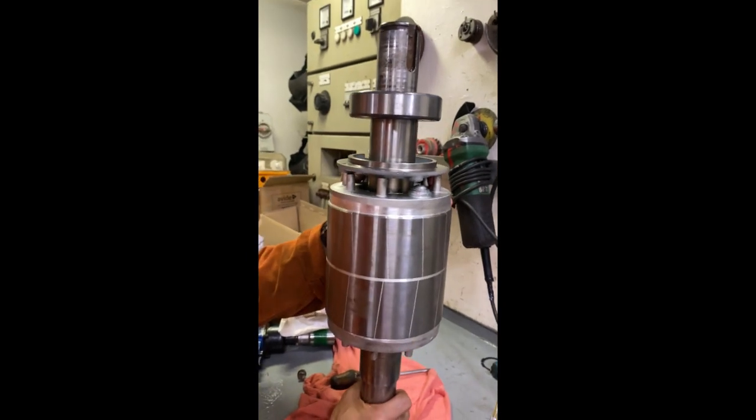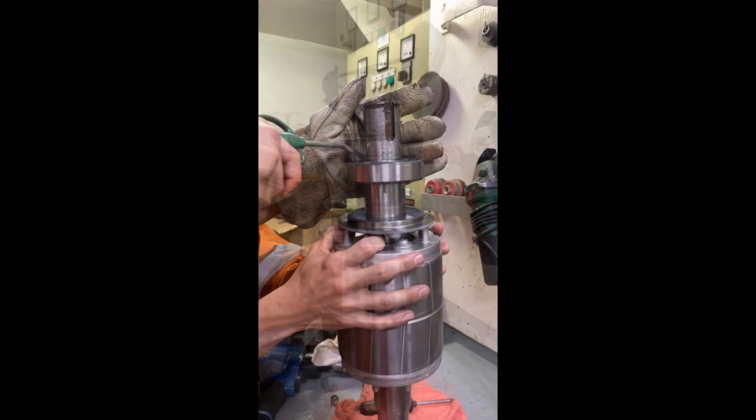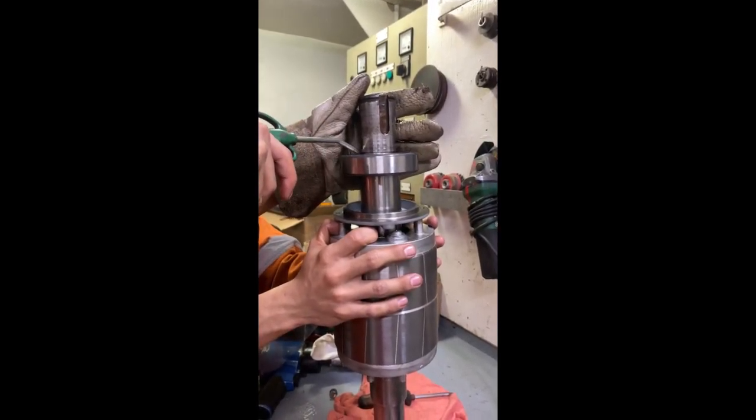Don't heat up too much, otherwise the lubrication inside the bearing will fall off. Before installing the bearing, make sure that the shaft is straight up vertical so that the bearing can just slide down. Then right away, cool it down with the air hose.